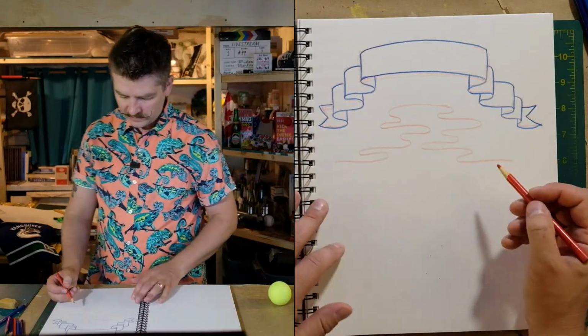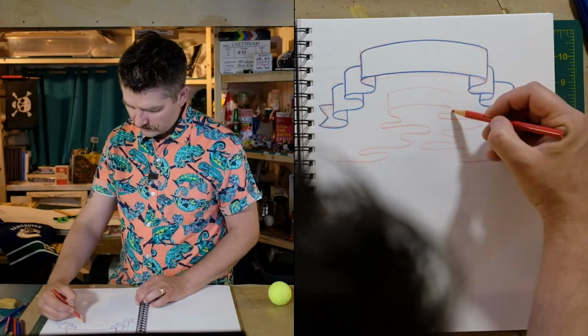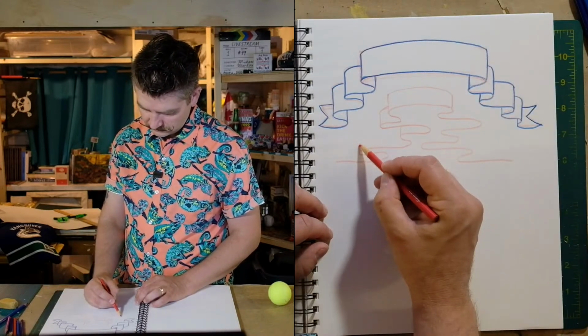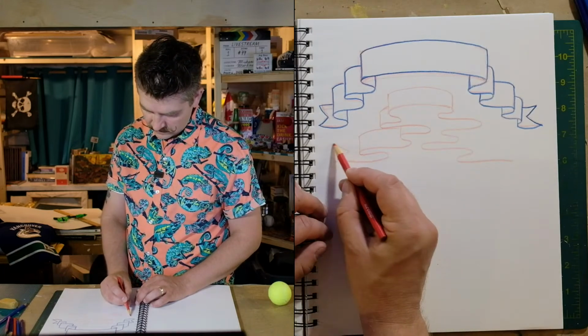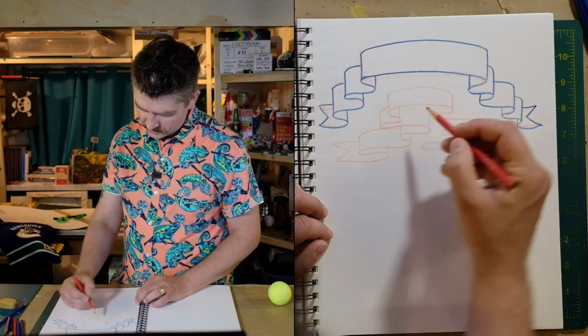Right, so you could start with this kind of wildness, and then we just build it up and go, okay, I'm just going to replicate that there. This, again, same height. Right, just connecting all of these.